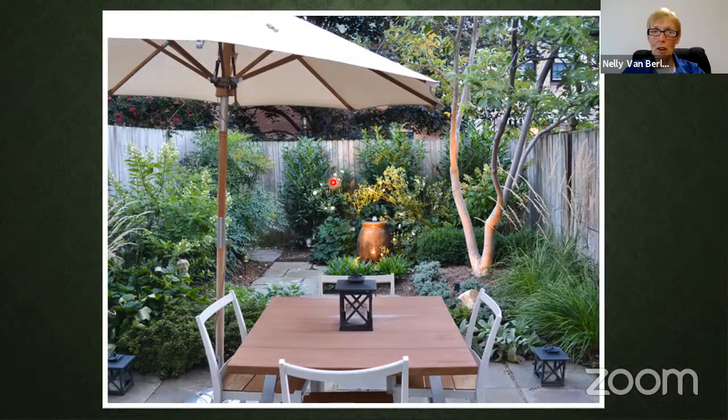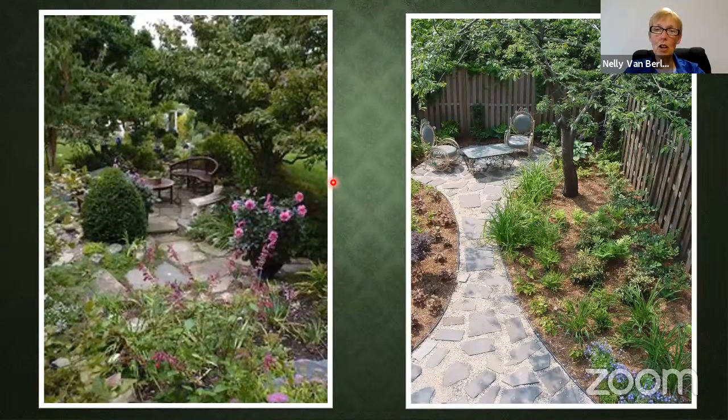Couple more little backyards. I love the arching lines, the curving lines on this one. It's nice and clean. It's obviously freshly installed, but you get again the contrast of textures, the pea gravel, the flagstone, the mulch, the airiness of the plants, the strappy texture of the hemerocallis. And here you've got structures, focal point in your seating area, contrast of textures, colors.